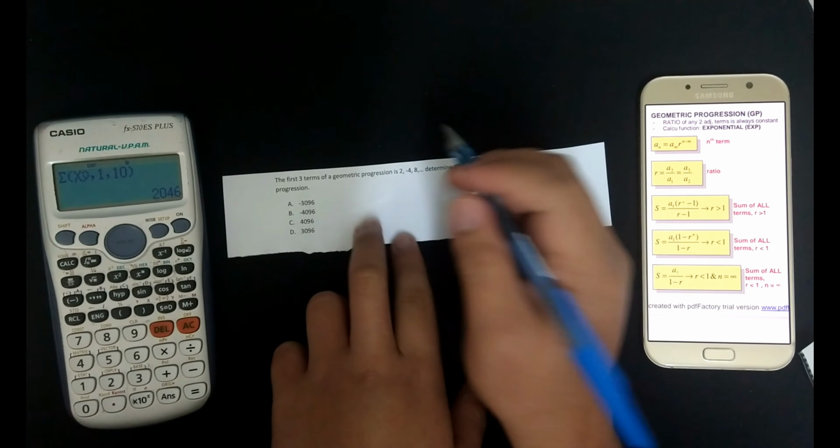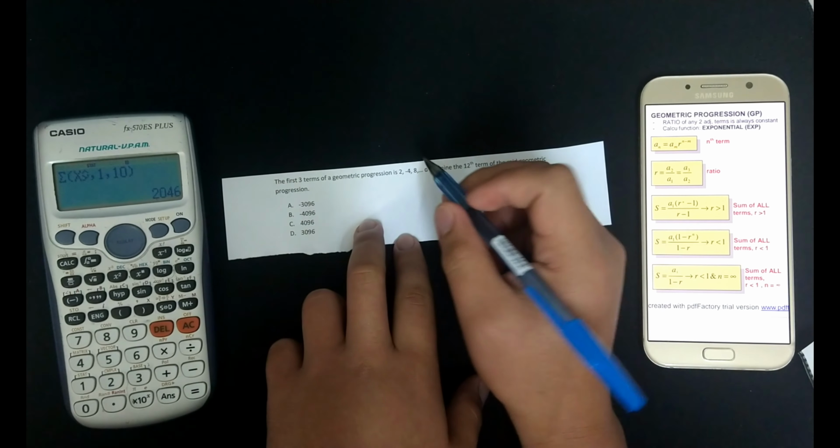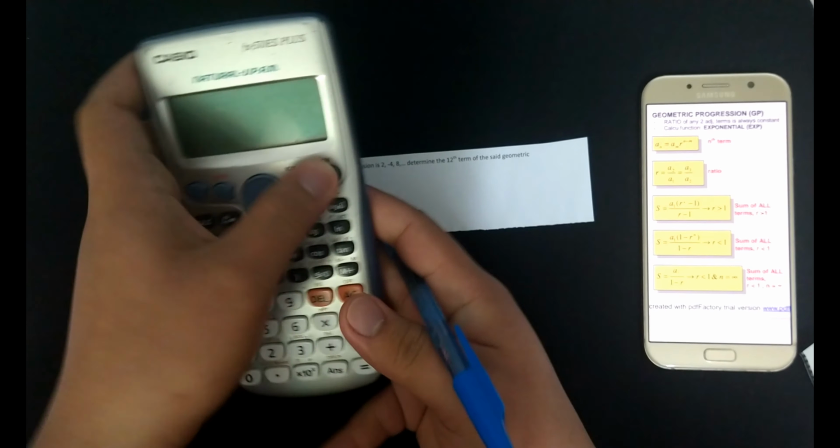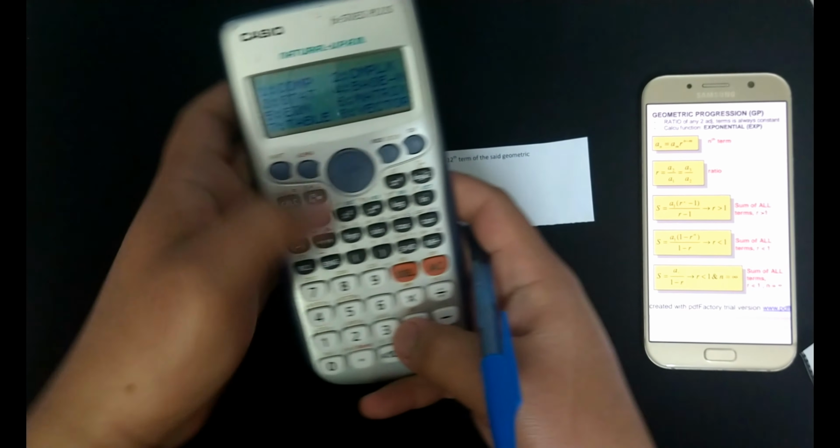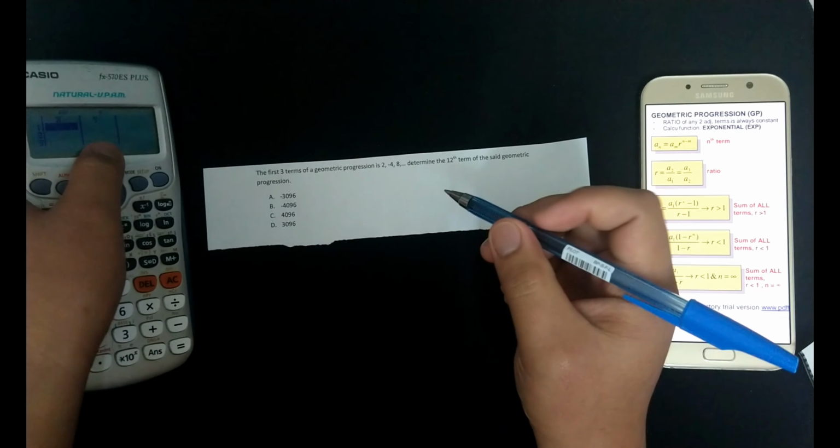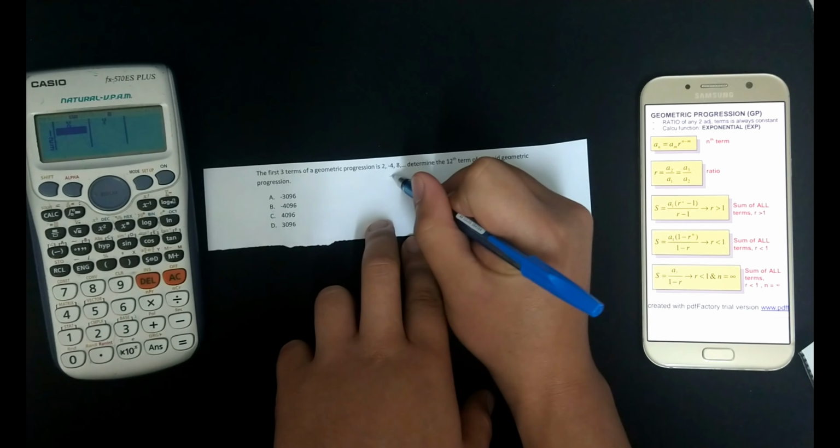So this time we still use the calculator technique, but take note, in mode 3-6, negative values are not accepted.